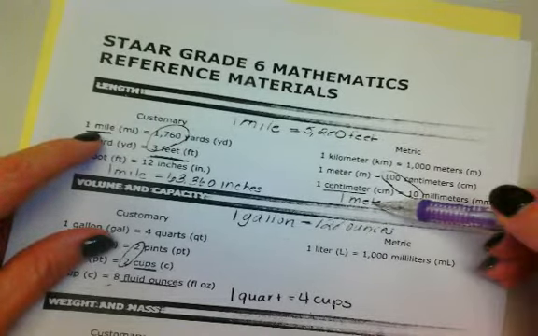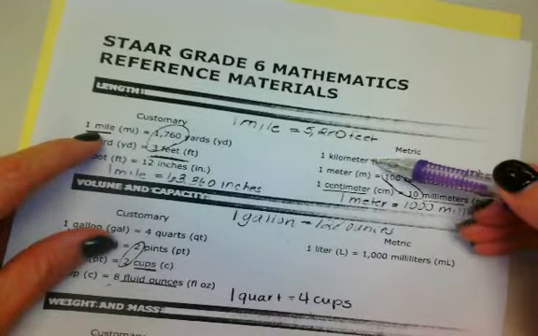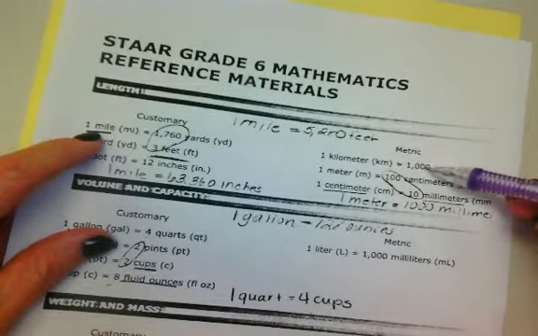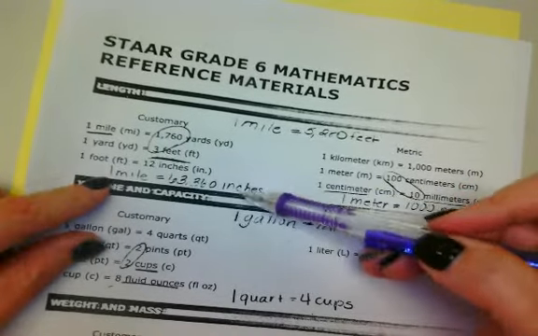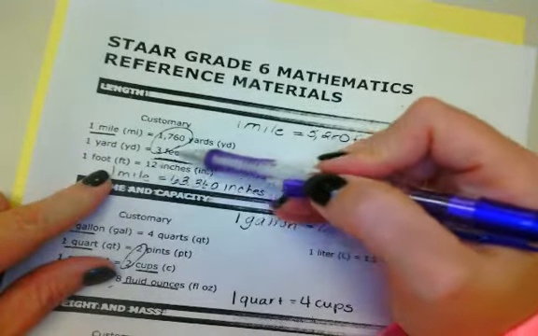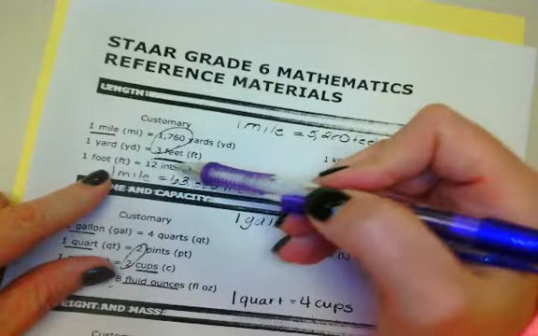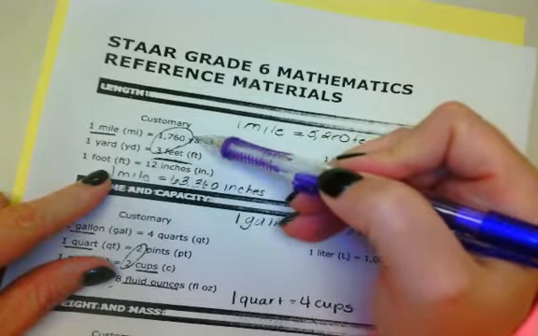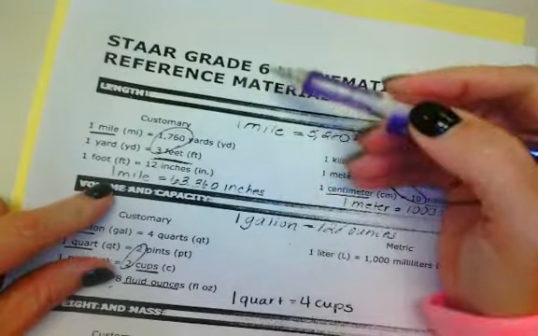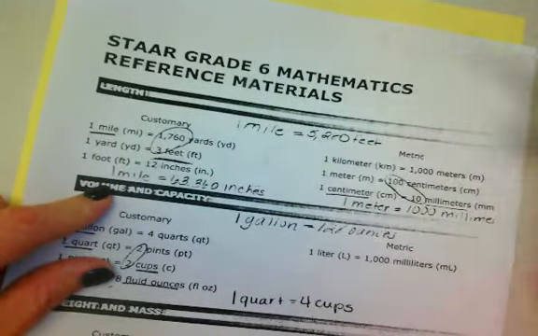If I wanted to know how many meters are in a millimeter, I just multiply it. If I want to know how many centimeters are in a kilometer, I just multiply them, okay? So like here it says how many inches are in a mile. Well, I'm going to multiply all of these numbers, okay, because I can't just go from here to here. I've got to multiply all the way. Do we understand? So there's 1 mile and 63,360 inches.